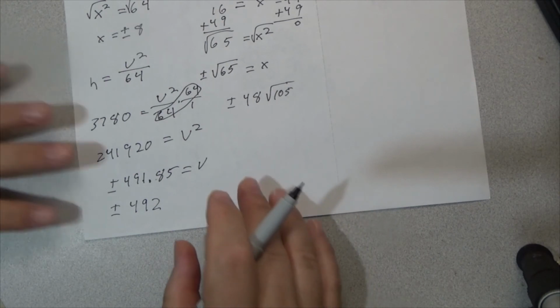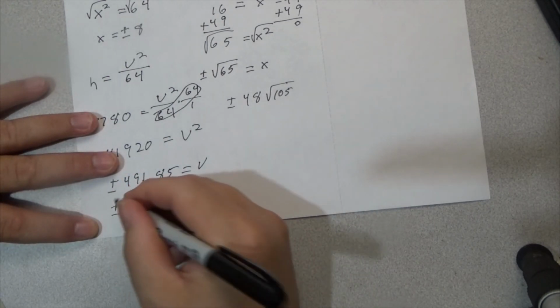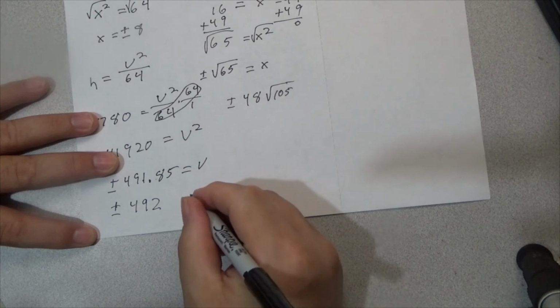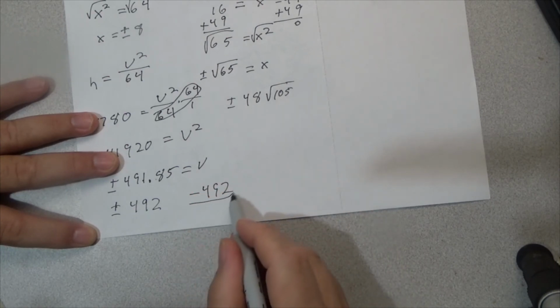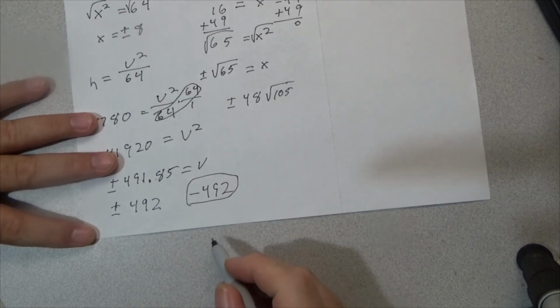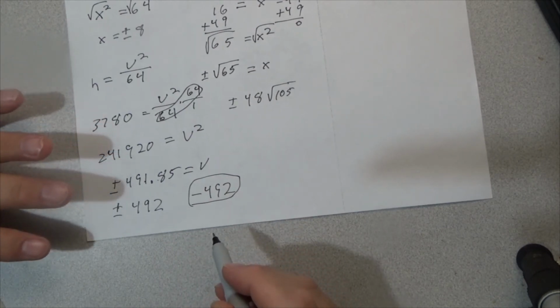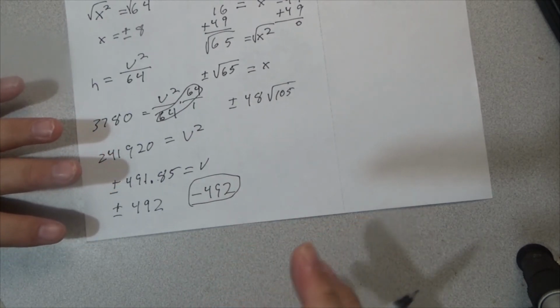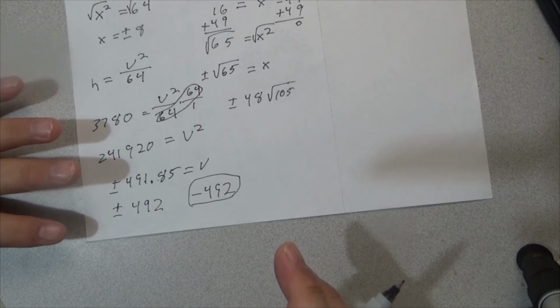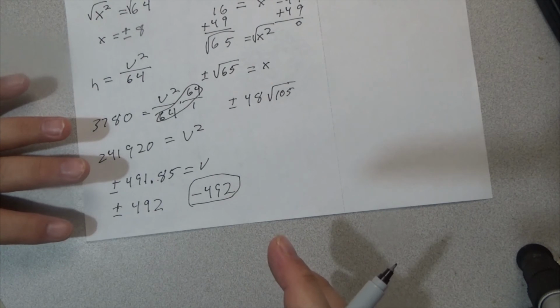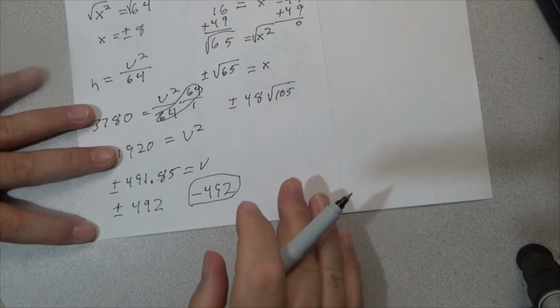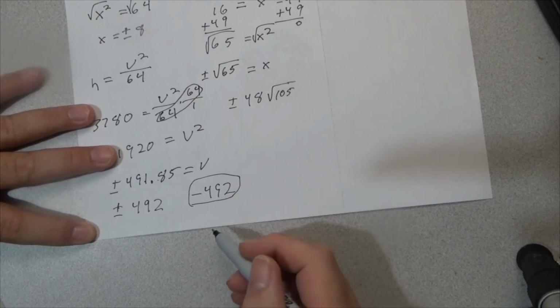Okay. So this is one of those situations where minus 492, that doesn't make much sense because we're looking at velocity. How can you have a negative velocity? Okay, maybe if you're like falling into a black hole or some weird thing, you can't have a negative velocity.